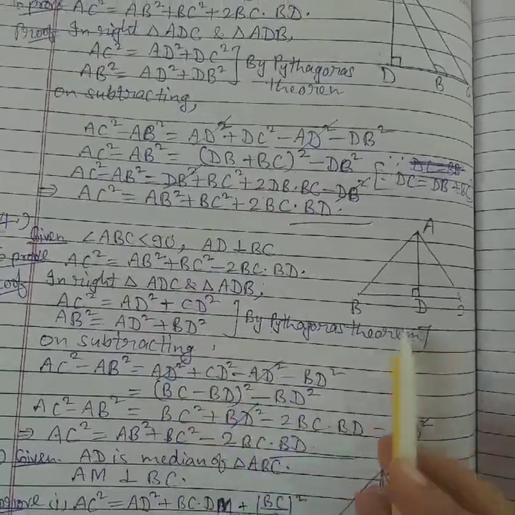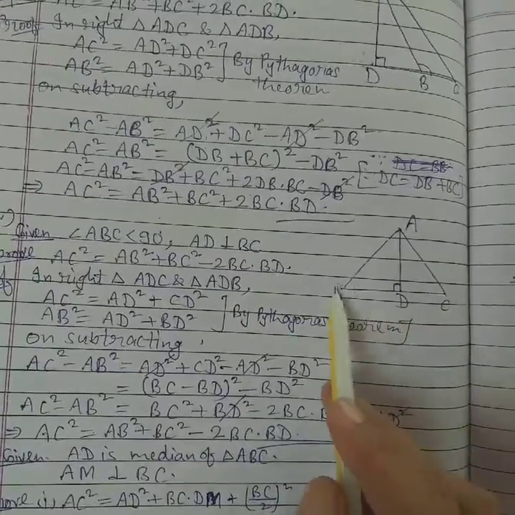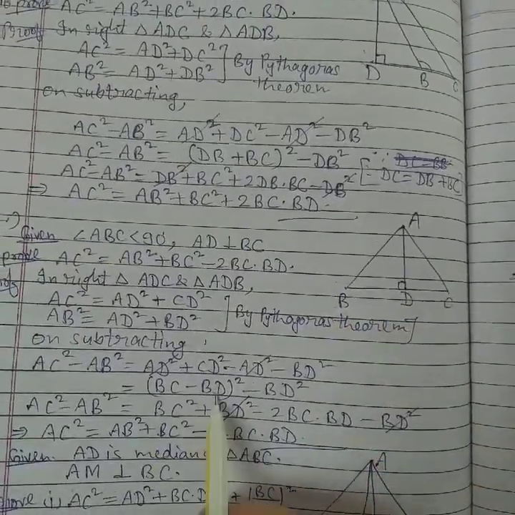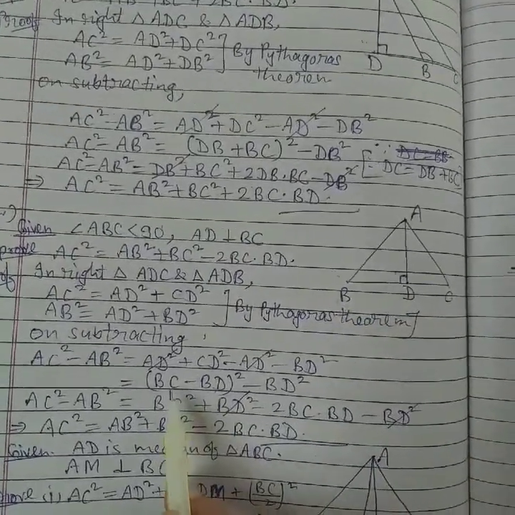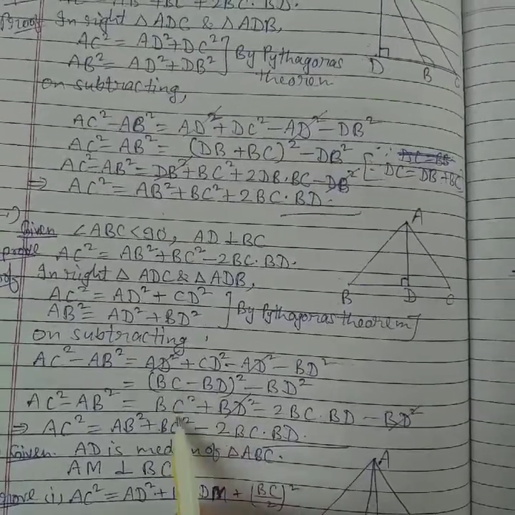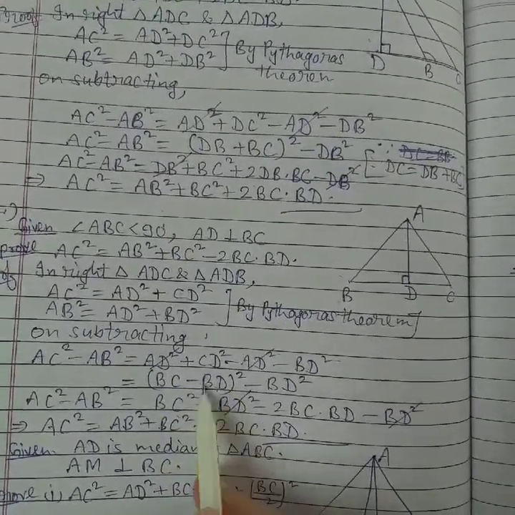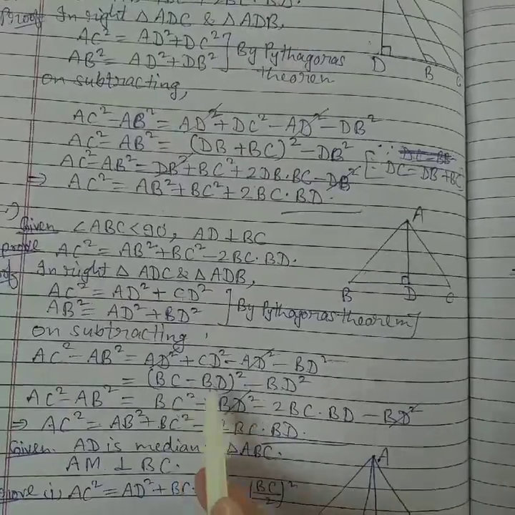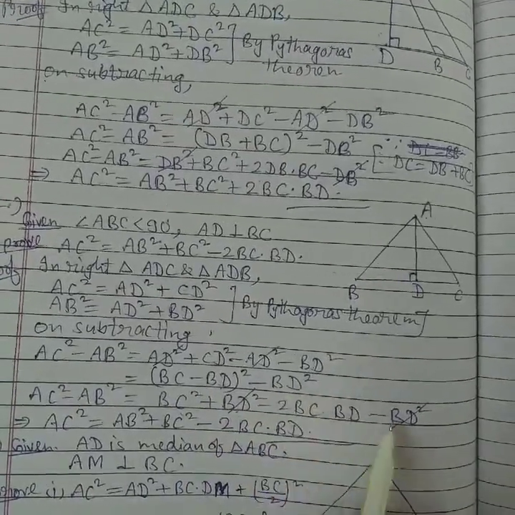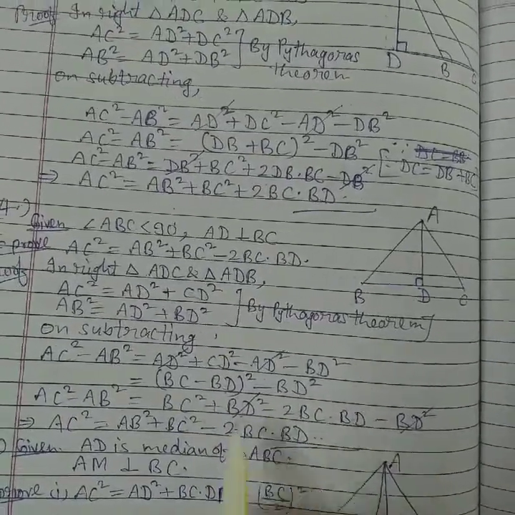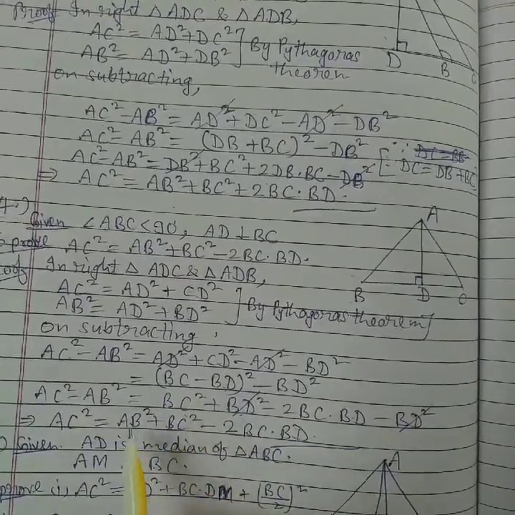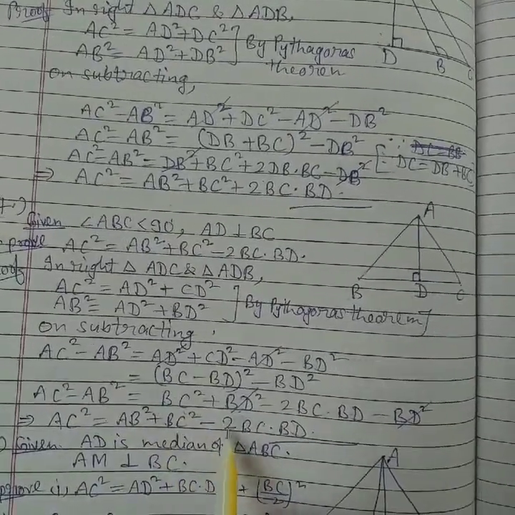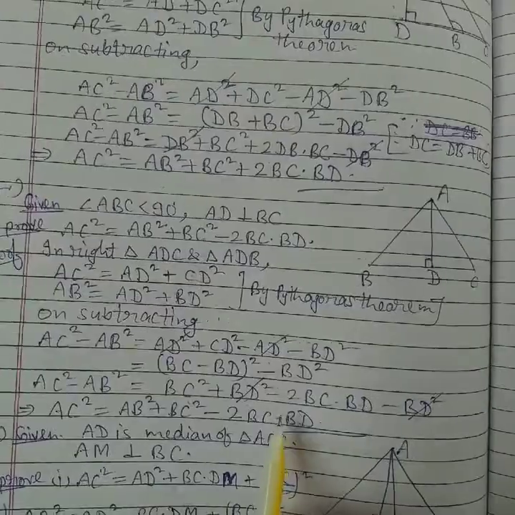Now for CD square, we can write CD as BC minus BD, so BC minus BD whole square. Now use the identity (A minus B) whole square. So A square means BC square plus B square, that is BD square, minus 2AB, so 2BC into BD, and minus BD square. Here BD square is cancelled. This AB square transferred to RHS will be plus, so AB square plus BC square minus 2BC into BD. This is question 4.